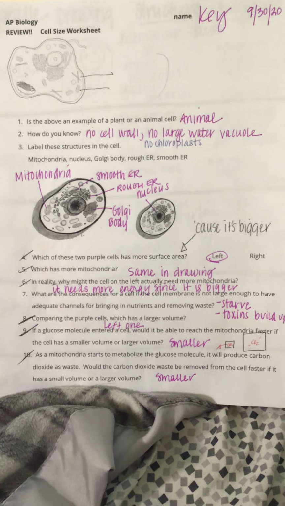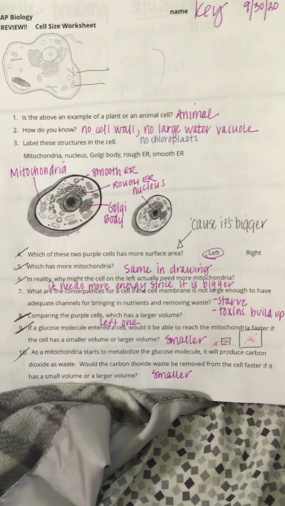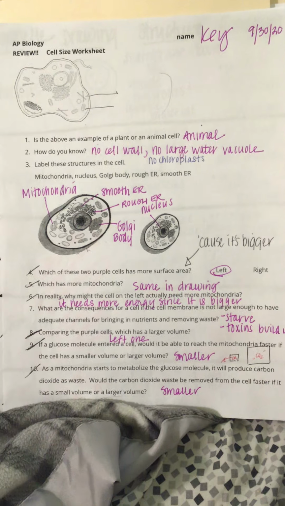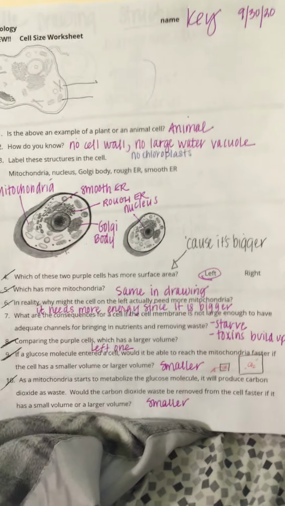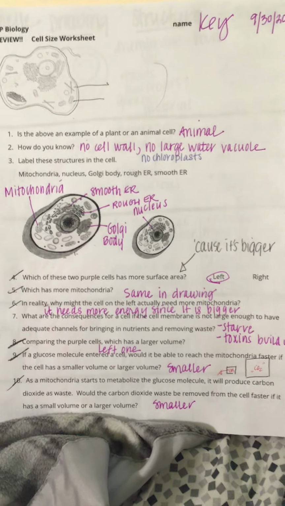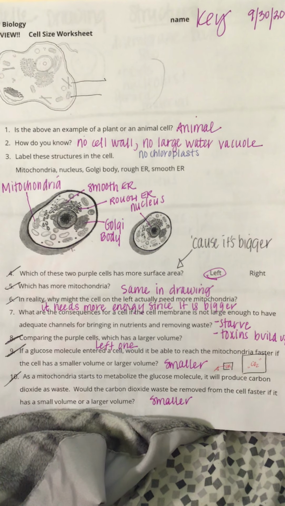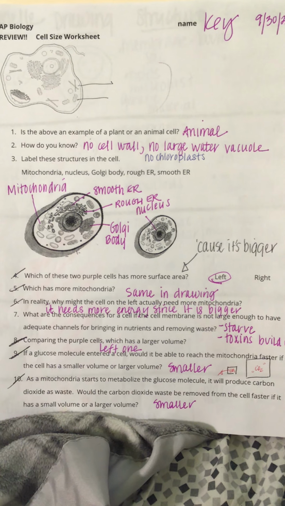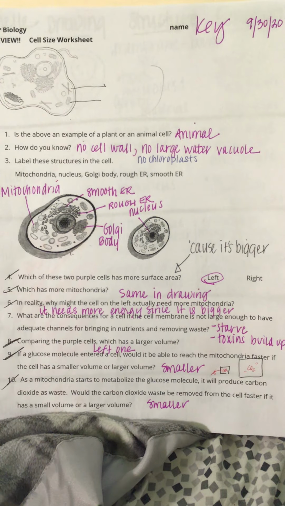I just labeled for practicing labeling. If you looked at your documents when they were JPEG, the cells would be purple. So which one of those two has more surface area? The one on the left, because it's bigger.